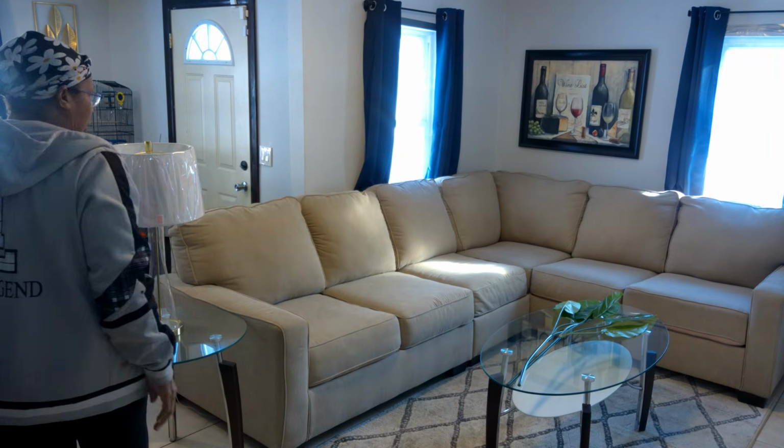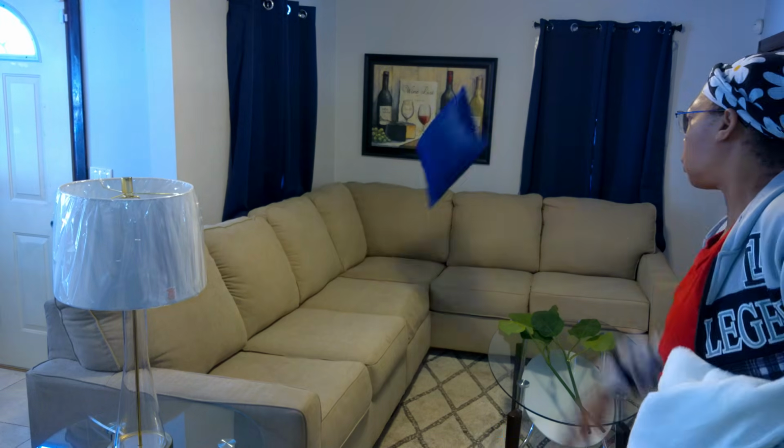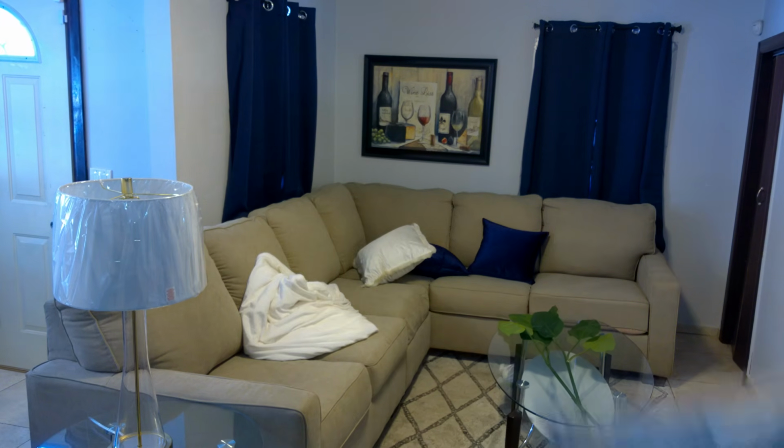Anywho, y'all, I'm gonna get back to getting this living room in order, whatever else has to be done in here. And as you can see, I'm throwing these pillows on this couch for one. So anywho, let me get back.